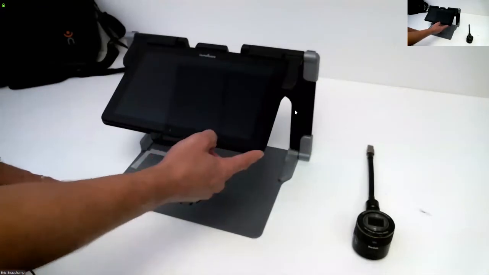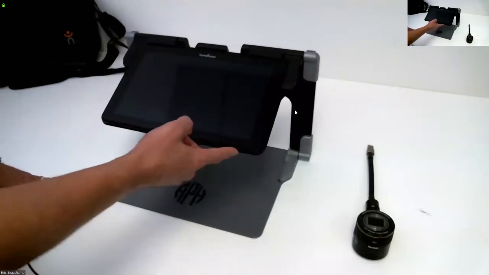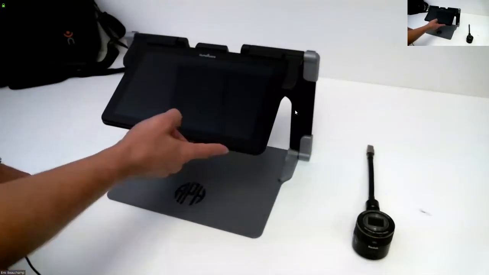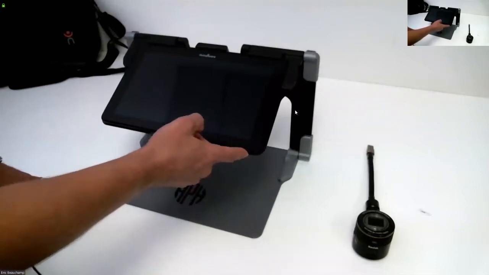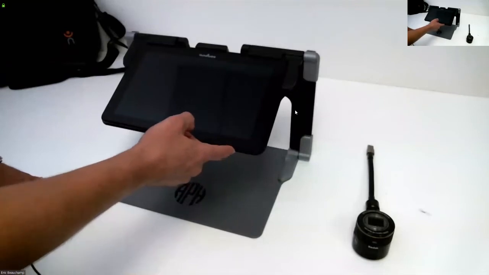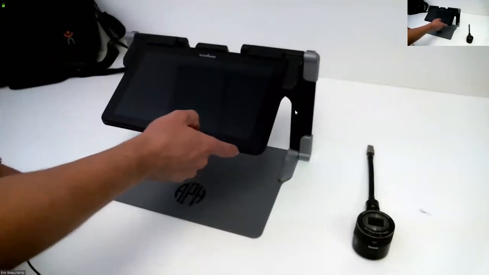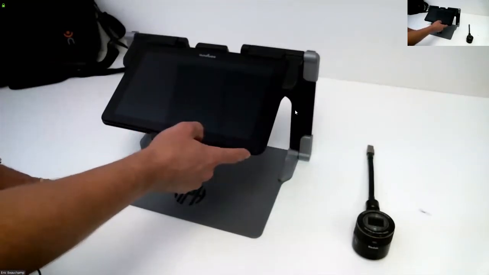And the power button is going to be on your right-hand side. If you feel the corner, there are two buttons. There's one for the power. That's the first one from the right. And then the second one is your volume button. So you can increase or decrease the volume.